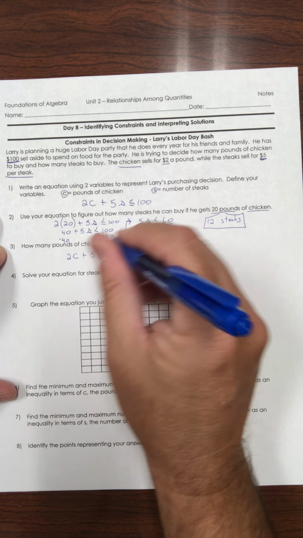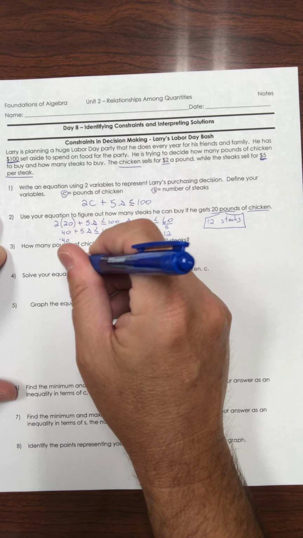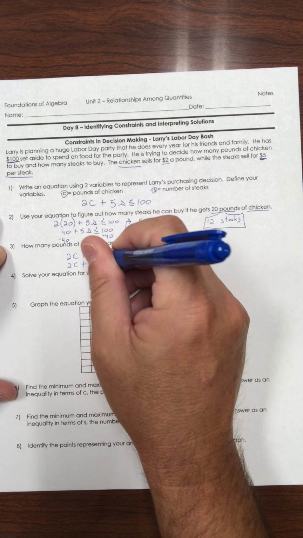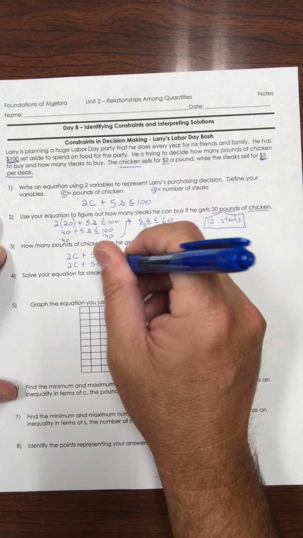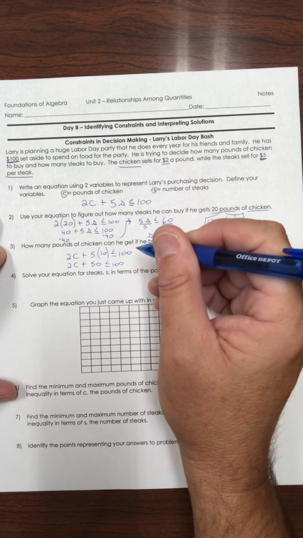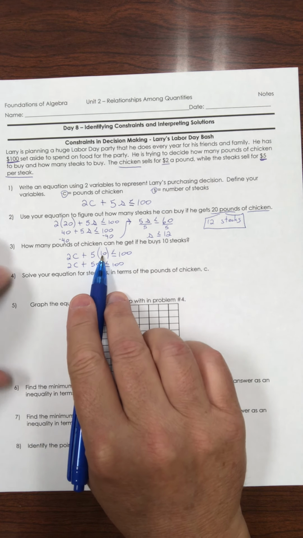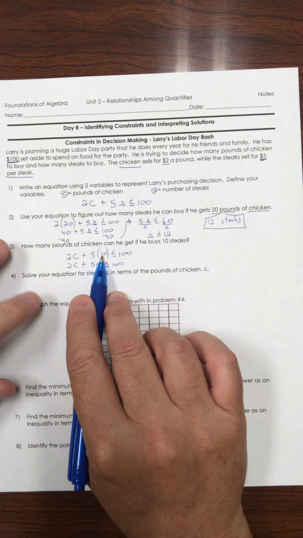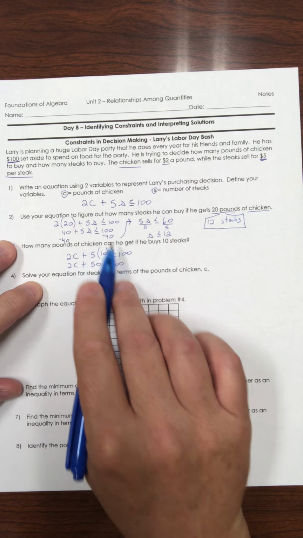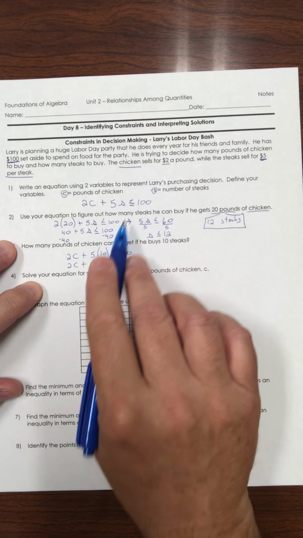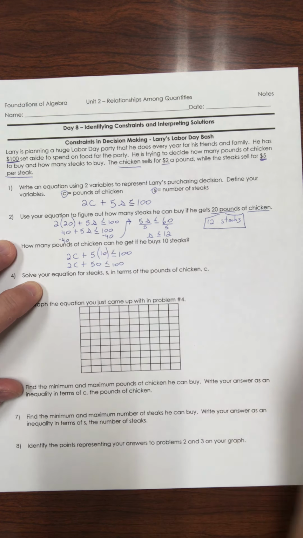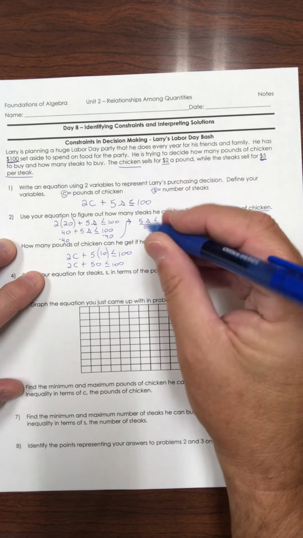This one is going to turn out to be 2C plus 5 times 10, which is 50. What you have to get good at is that every time we plug a number in for a variable, the rest of the equation does not change. The rest looks identical to what we had up here. The only difference is we're plugging 10 in for S.